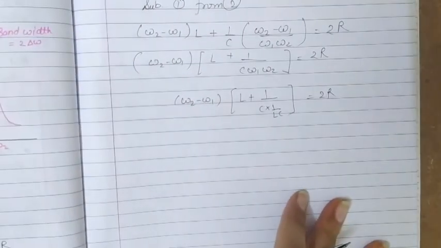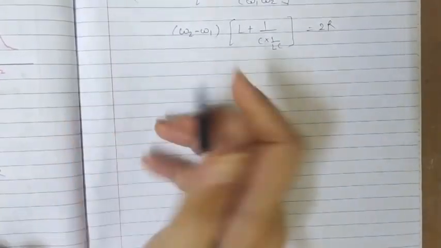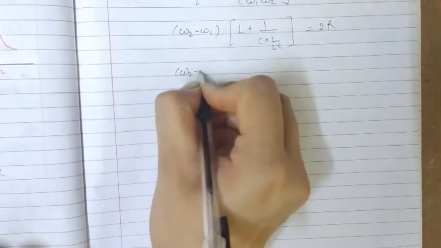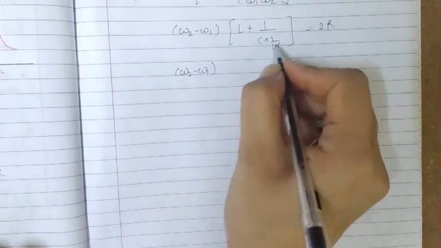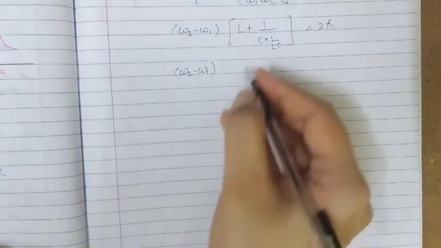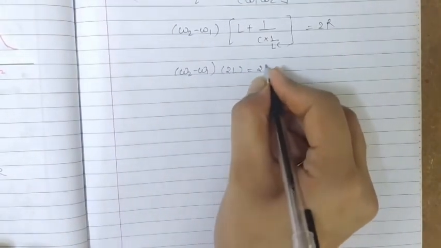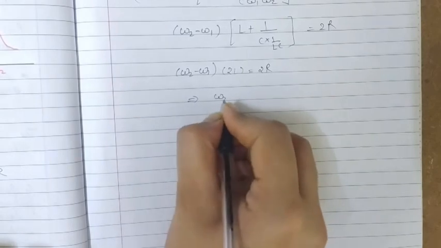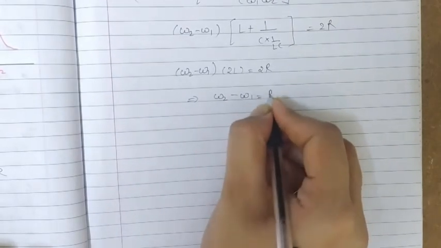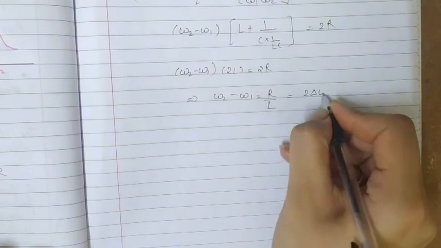That means it will be omega 2 minus omega 1, and the C and C will cancel out and L will go on the numerator side, we get 2L here, is equal to 2R, which implies omega 2 minus omega 1 is equal to R upon L. Okay, so we have omega 2 minus omega 1 is equal to R upon L, which is our bandwidth. This is 2 delta omega.